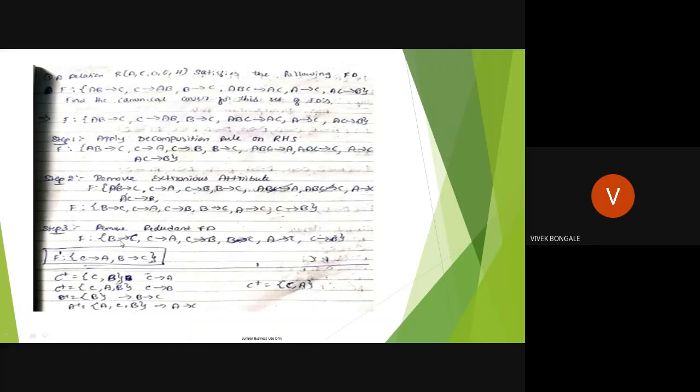We just see here B determines C. Here we have B determines C, so we have the same value. It is repeated two times in the functional dependency, so one functional dependency we can remove. B determines C, I have discarded this one.